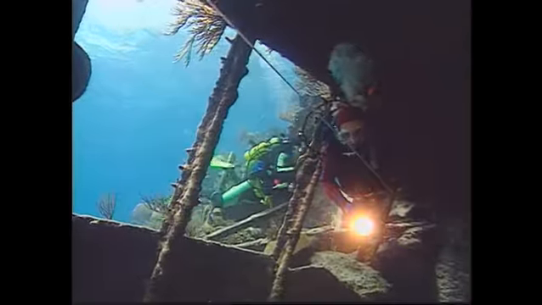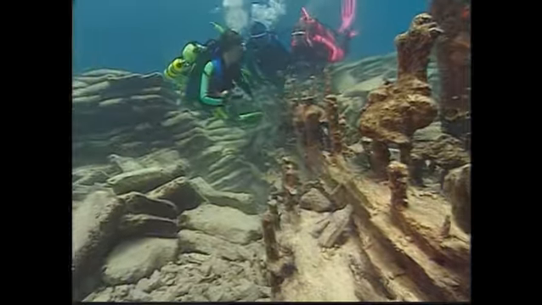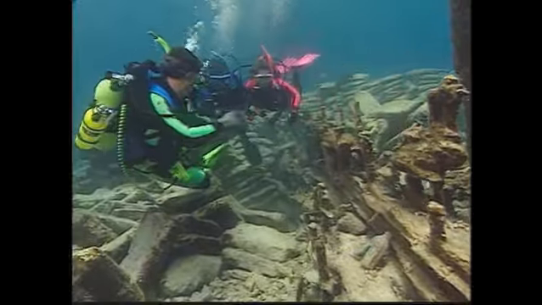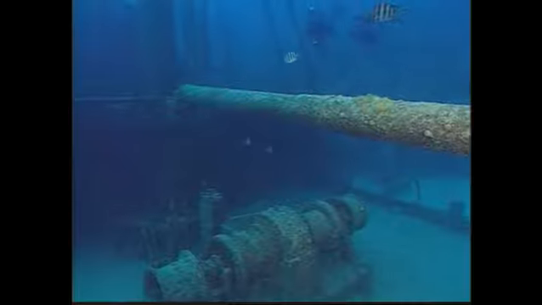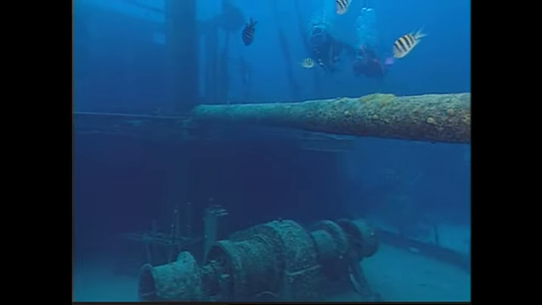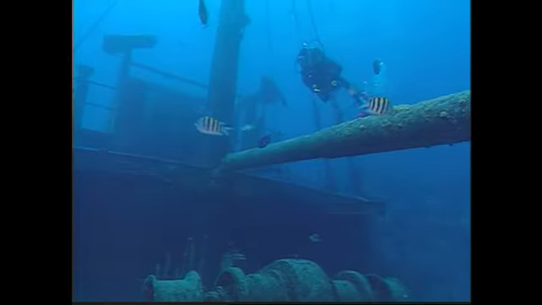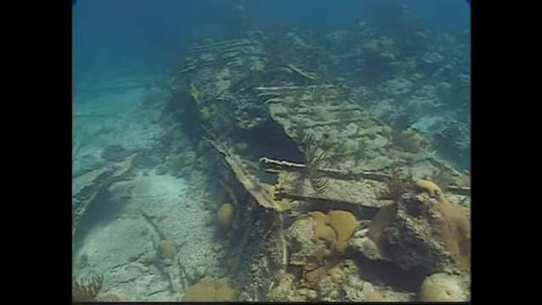Resist the urge to remove articles from these sites and be certain to obey all local laws and regulations. And avoid tying to or anchoring on sites in a manner that may cause a disturbance or possible damage. Overall, respect our wrecks and the cultural heritage that lies beneath the surface of the water.